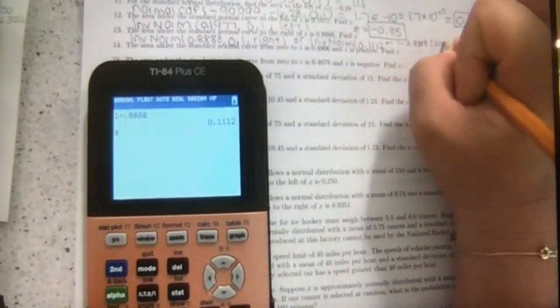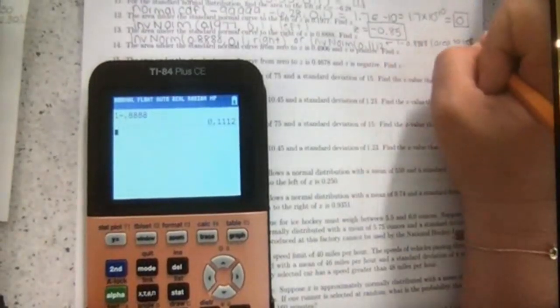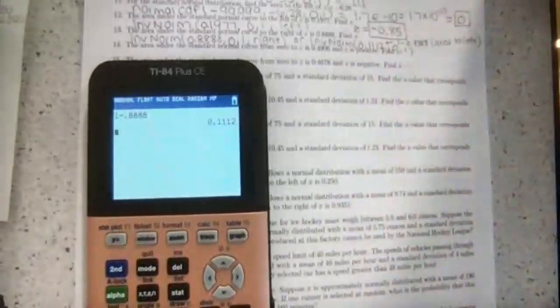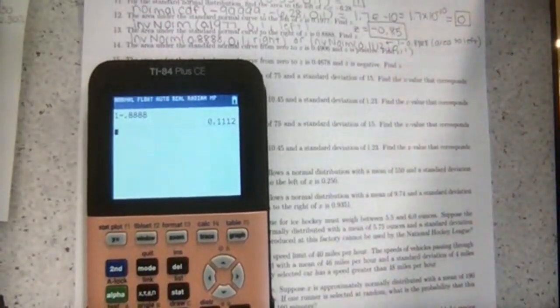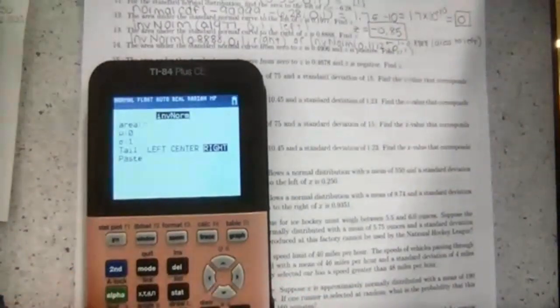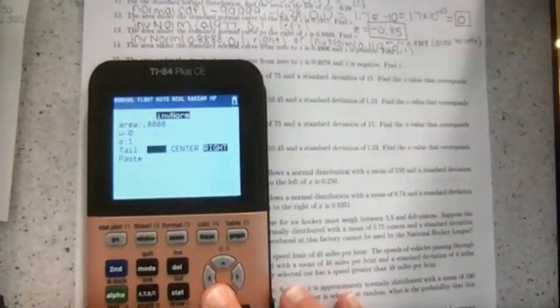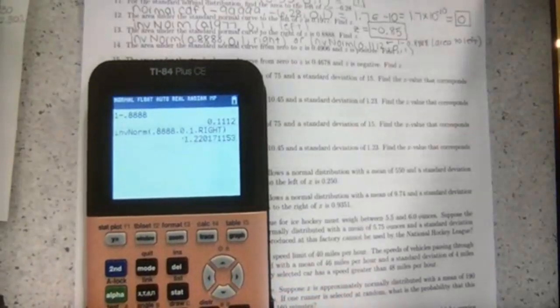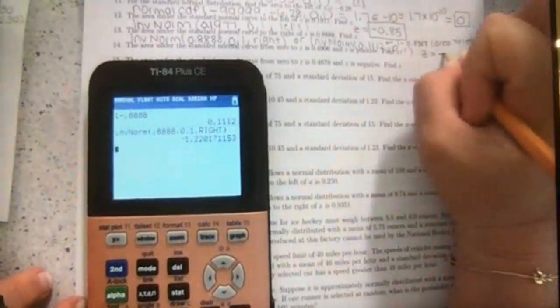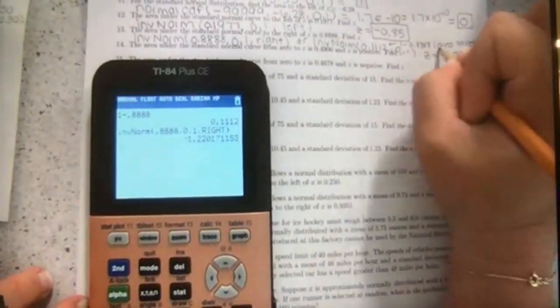This is area to the left, comma 0, comma 1 for our mean and our standard deviation. So either way you do it, you should get the same answer in the end, which would give us our z value of negative 1.22.